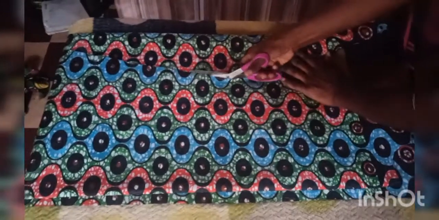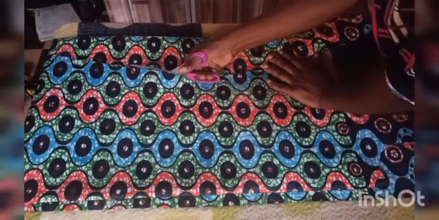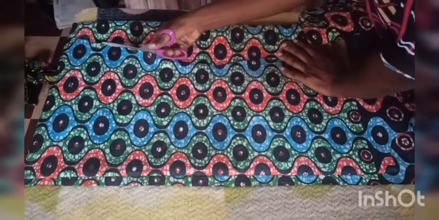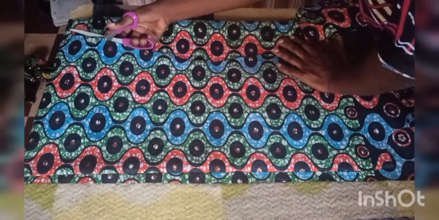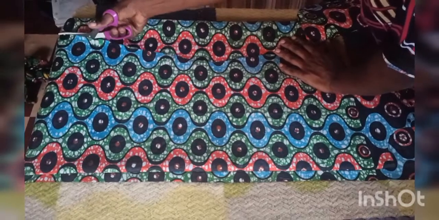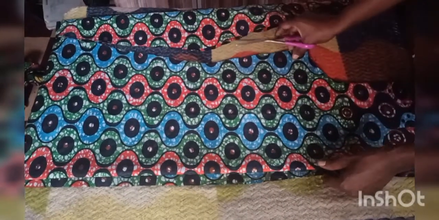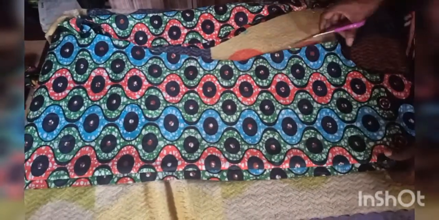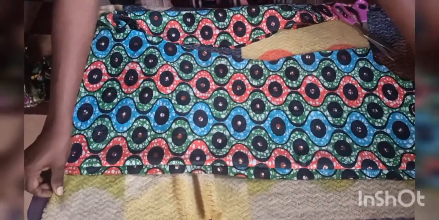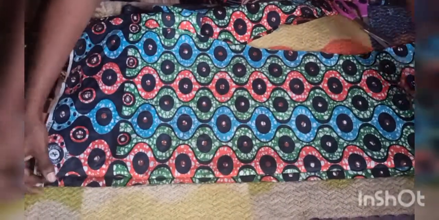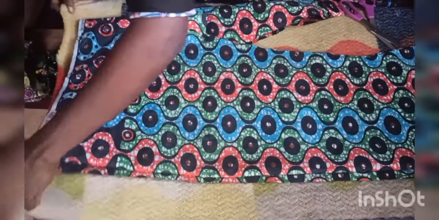Don't forget the side I left over there is for zip allowance. You can make your zip allowance 2 inches, and you can also make it 1.5 inches. It depends on the length of material you are having with you.